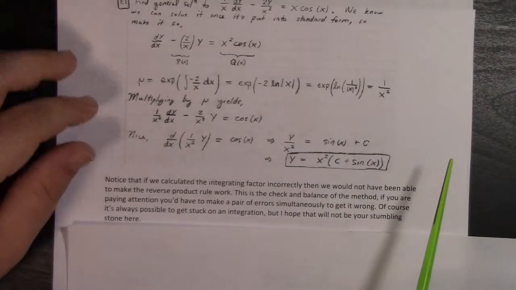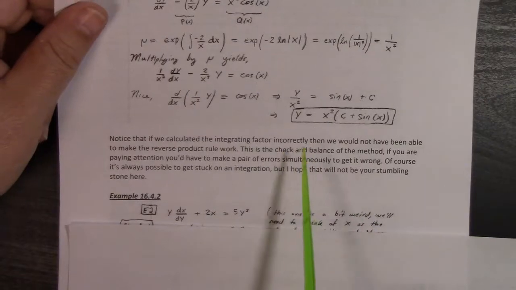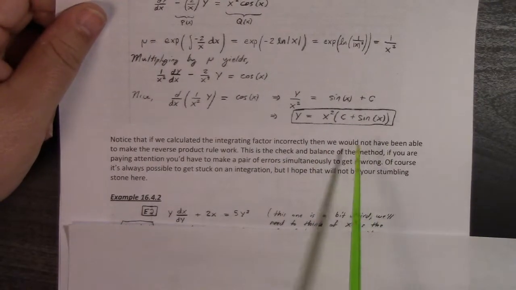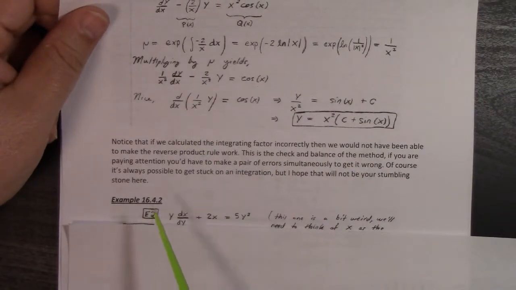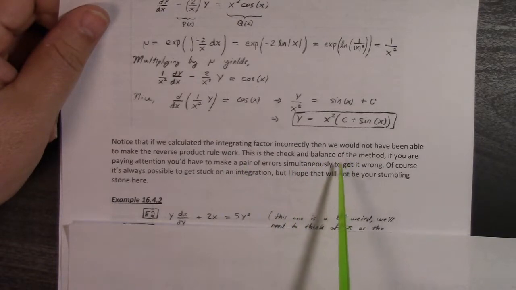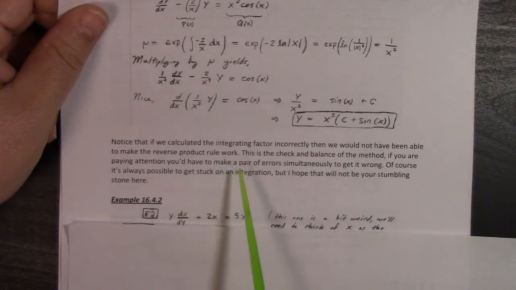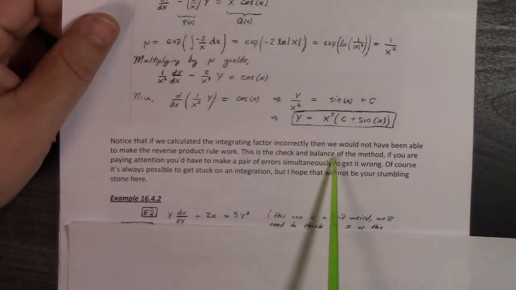There you have it. Notice that if we had not calculated the integrating factor correctly, then we would not have been able to make the reverse product rule work. So that's the check and balance of the method. If you're paying attention, you'd have to make a pair of errors simultaneously to get it wrong.